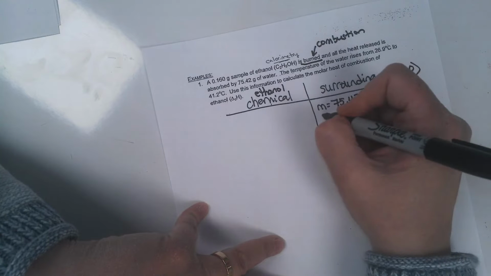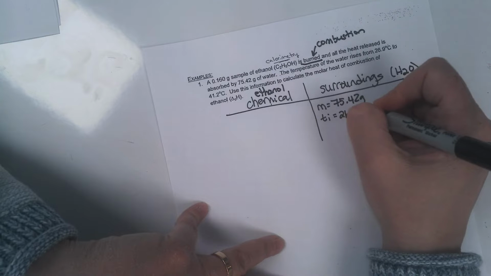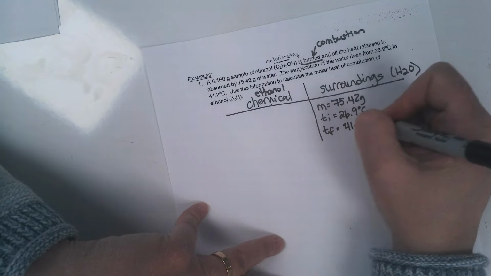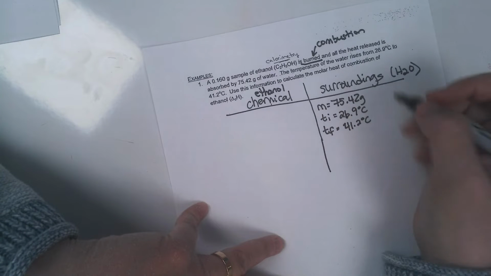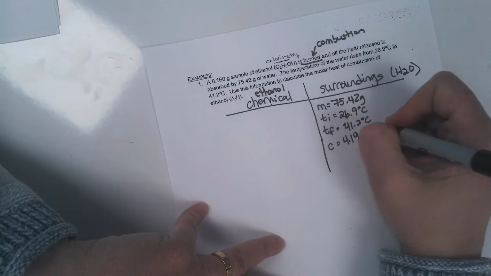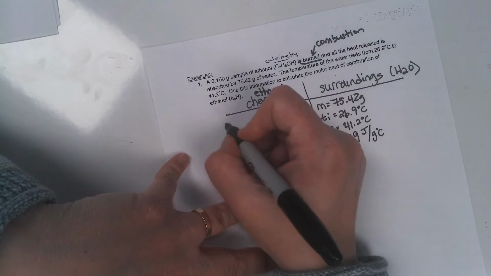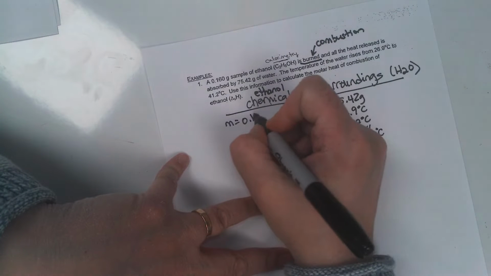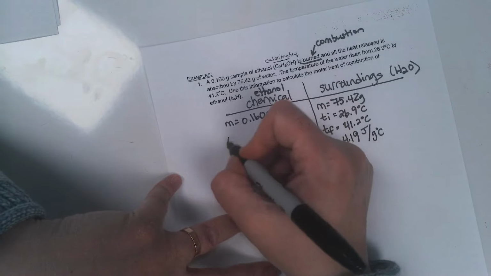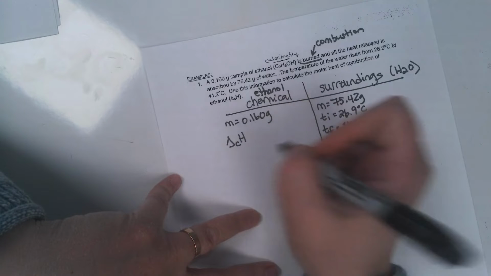We have the initial temperature of the water starts at 26.9 degrees Celsius, rises to 41.2 degrees Celsius, and we know that the specific heat of water is 4.19 joules per gram degrees Celsius. On the ethanol side, we know that the mass is 0.160 grams, and we're looking for the molar heat of combustion.